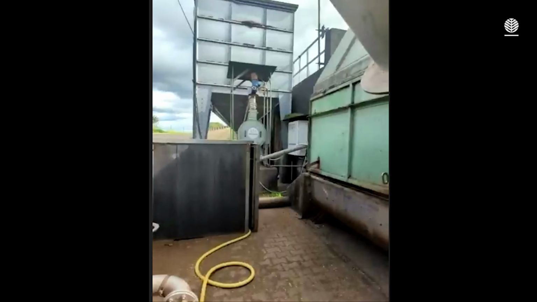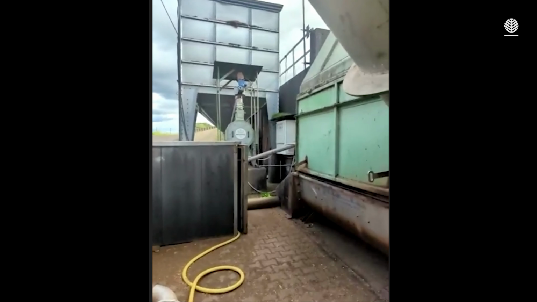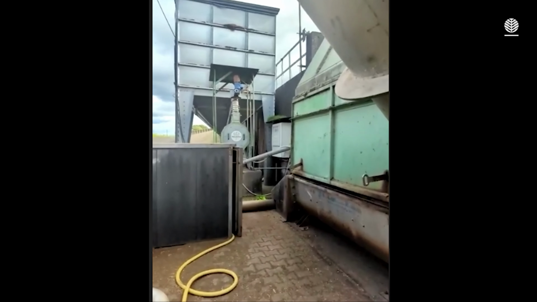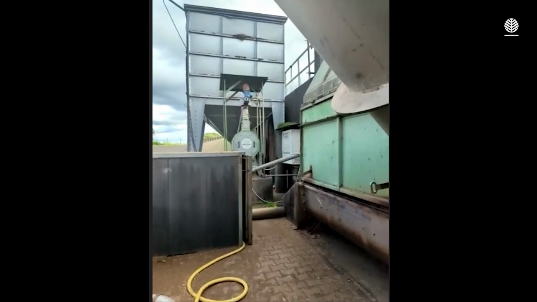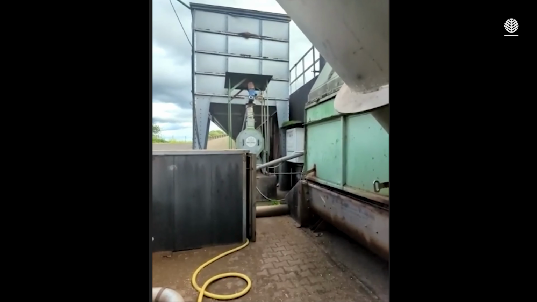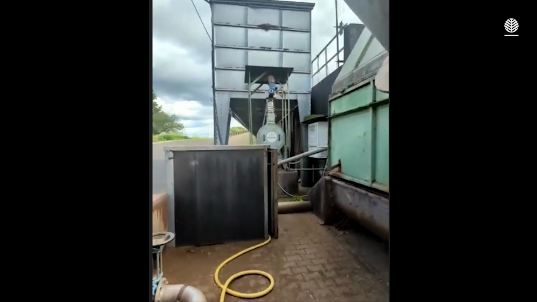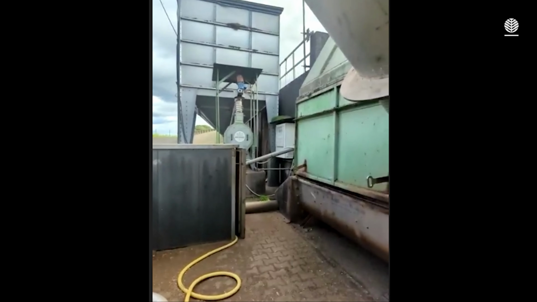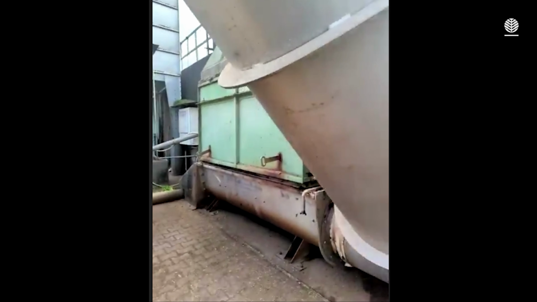And they feed some grain as well. You can see a small grain mill. It's to push bacteria to produce more. Yep, very good. To produce more biogas. And if the price is low for grain, they buy in grain and convert it to electricity and heat.